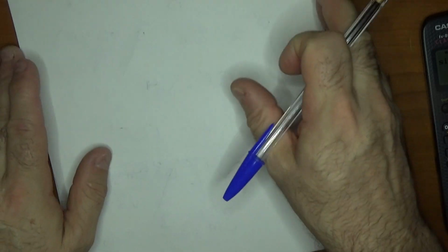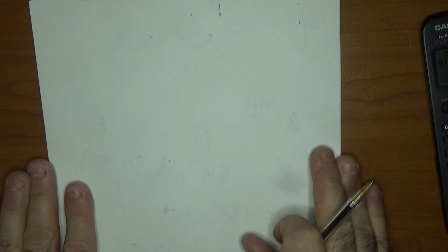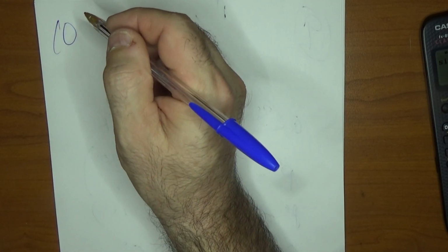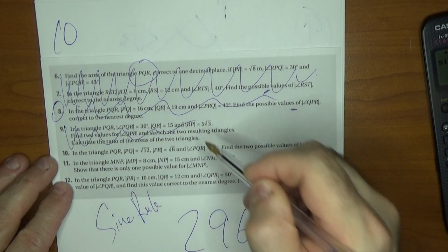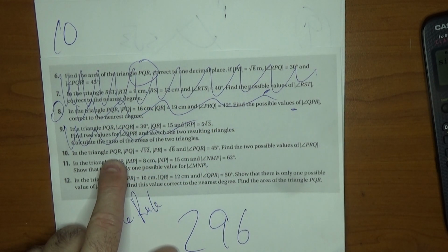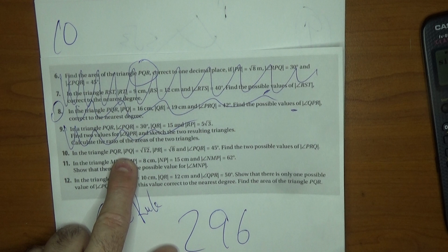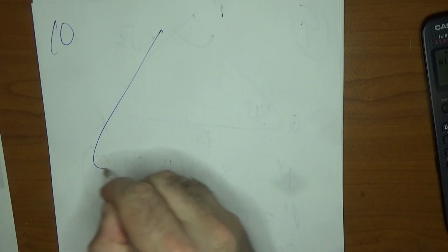Okay, we're going on to question 10. So PQR is the triangle, and PQ is root 12.